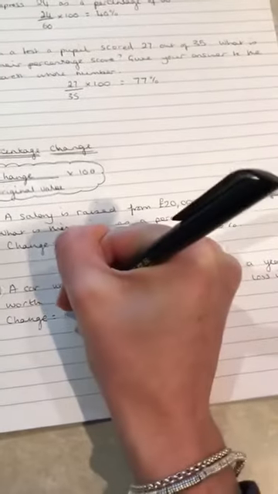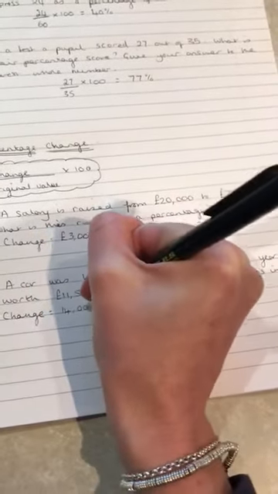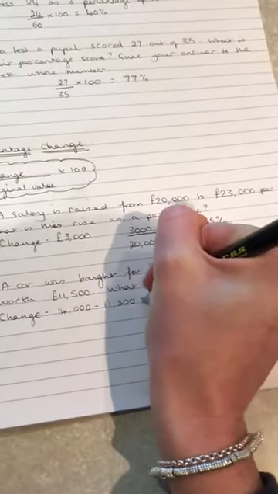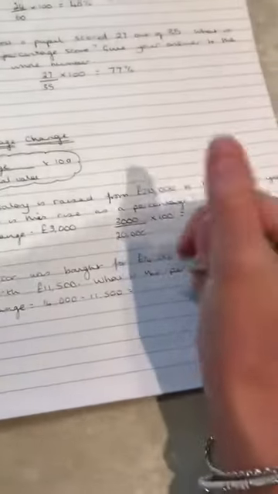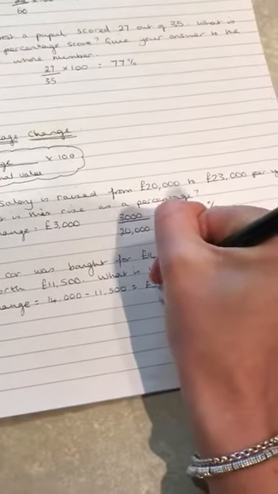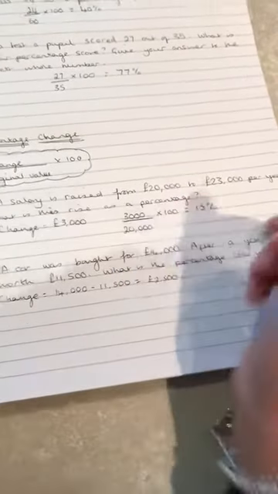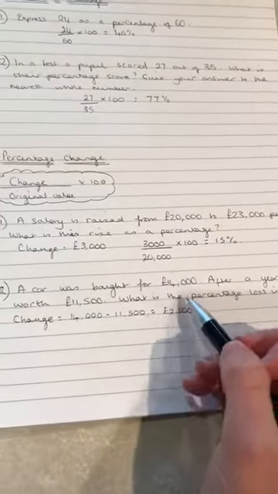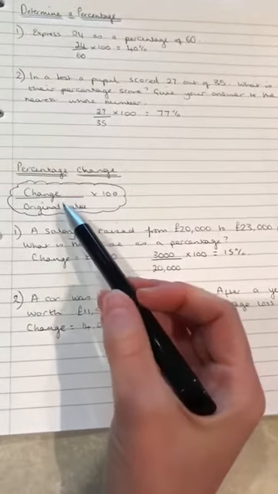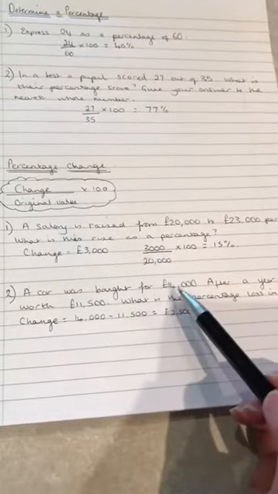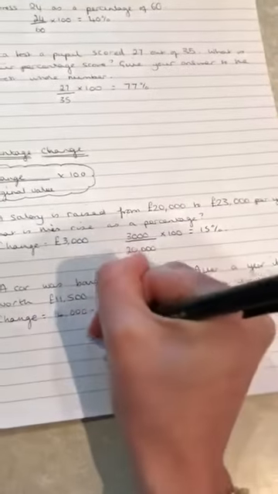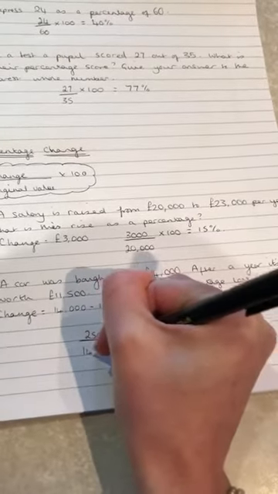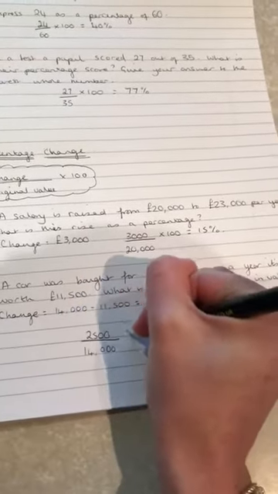So the change is going to be £14,000 take away the 11,500, which means it's lost 2,500 of its value. Now this is our change, so that goes on the top over the original value of the car, which was the £14,000. So we do 2,500 all over the 14,000, and then we times that by 100.